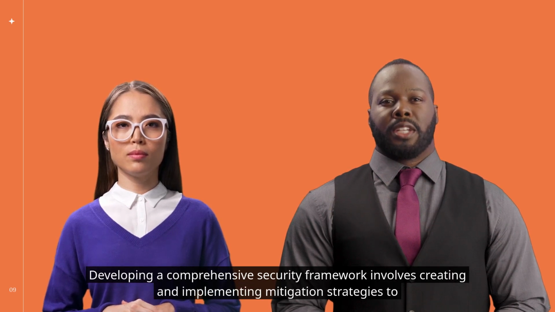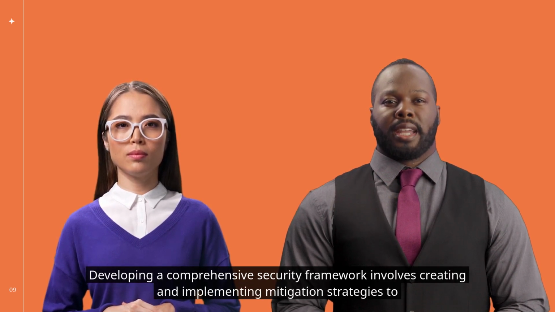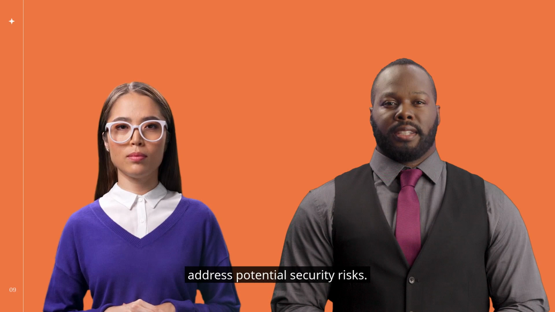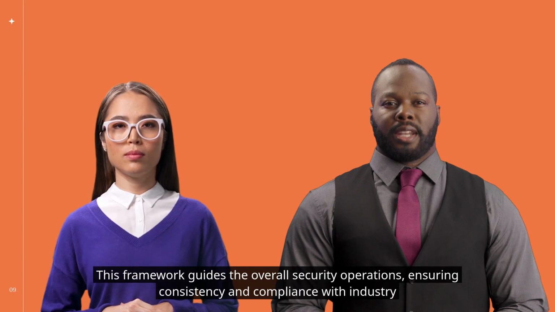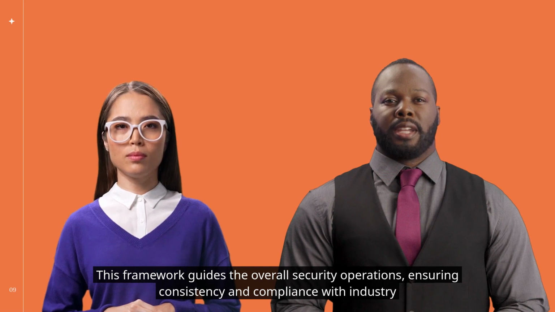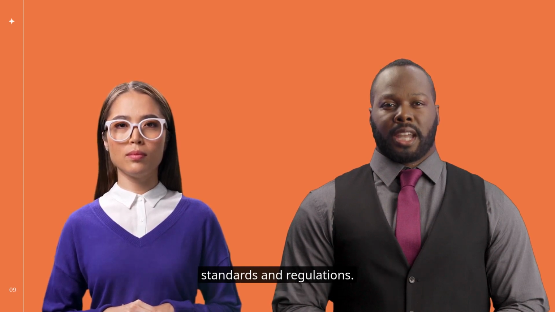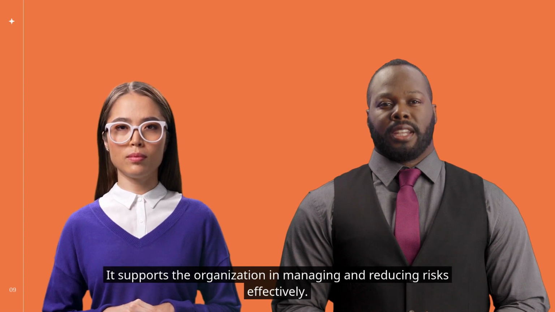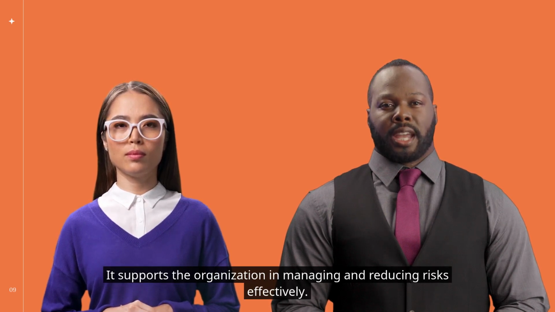Developing a comprehensive security framework involves creating and implementing mitigation strategies to address potential security risks. This framework guides the overall security operations, ensuring consistency and compliance with industry standards and regulations. It supports the organization in managing and reducing risks effectively.